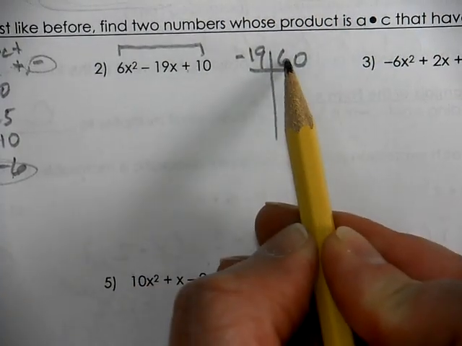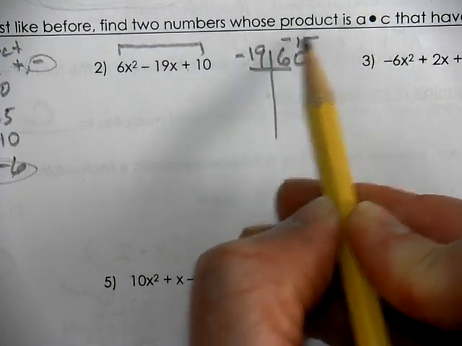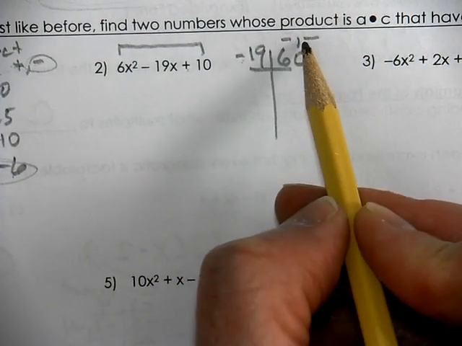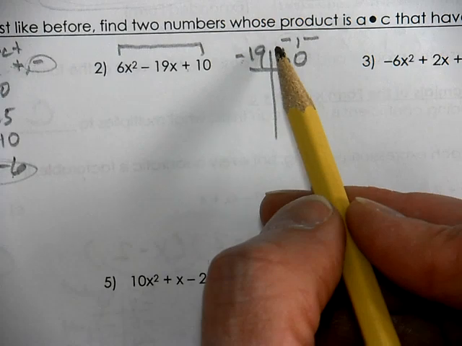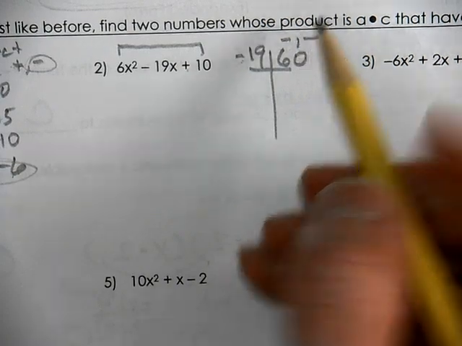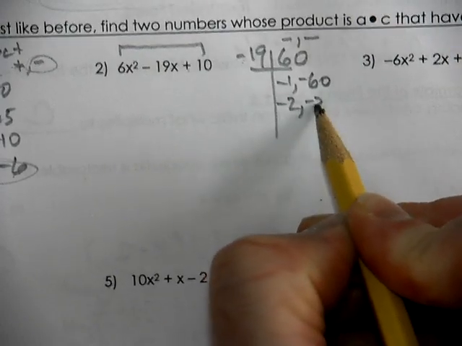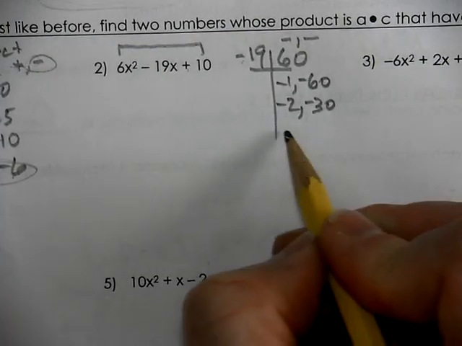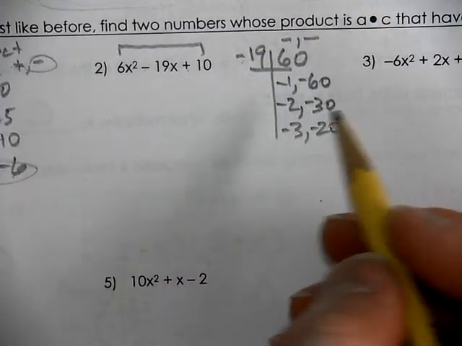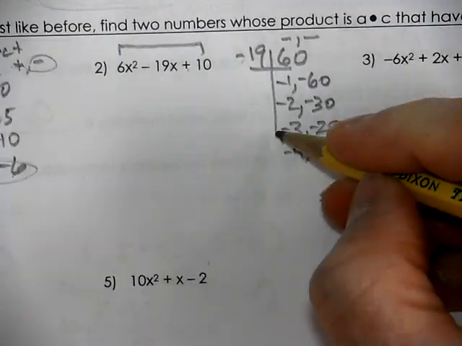The plus positive 60 tells us that the two signs have to be the same. And because we're adding to be a negative, the larger number has to be negative. So they're both going to have to be negative. If they have to be the same, and one of them has to be negative, they both have to be negative. So negative 1 and negative 60, negative 2 and negative 30, negative 3 and negative 20, that's getting close to 19, closer, negative 4 and negative 15, aha, I found it.